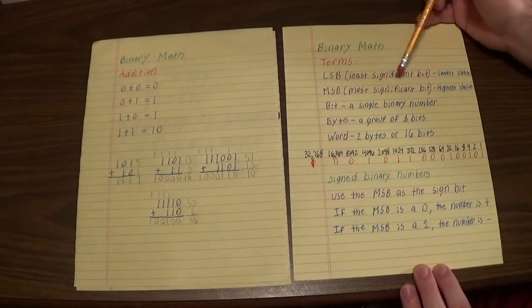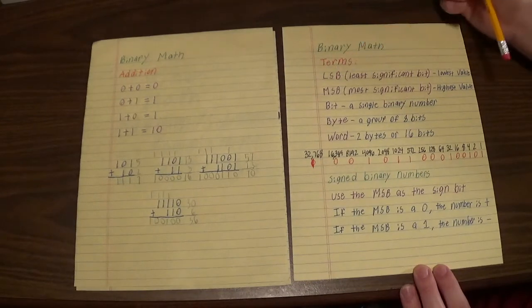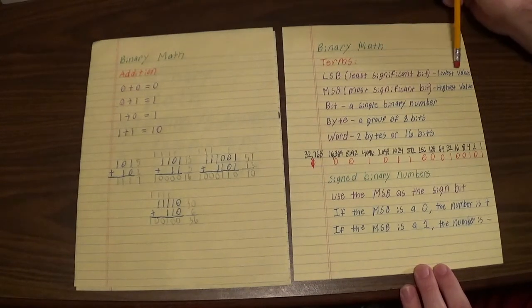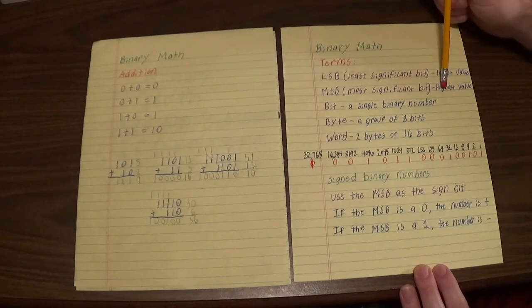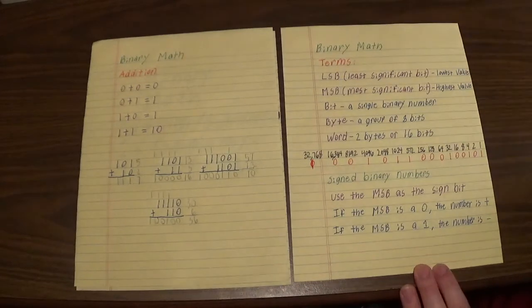The lowest value bit, or LSB, is the least significant bit. So that's the one that carries the least amount of weight. And the most significant bit, MSB, is the highest value. So it carries the most amount of weight.